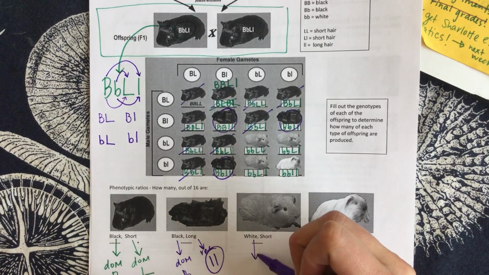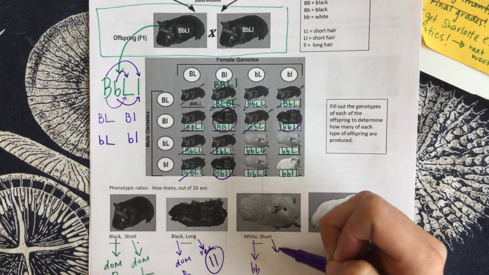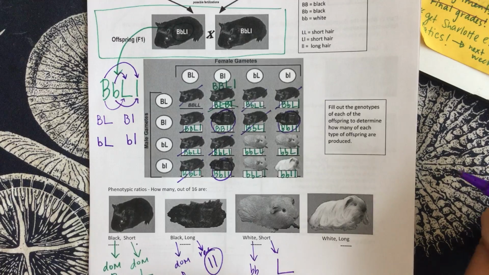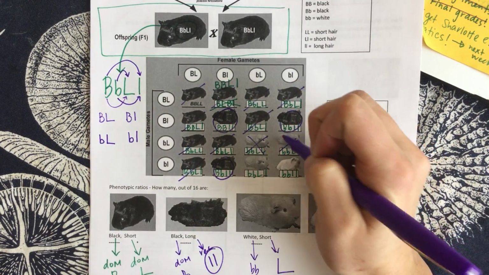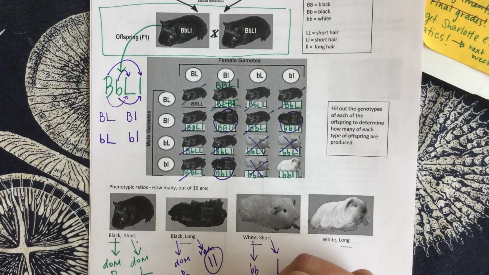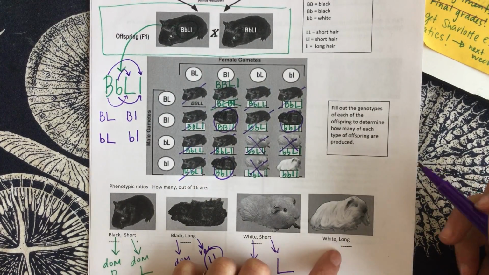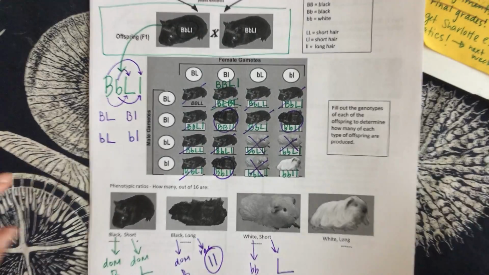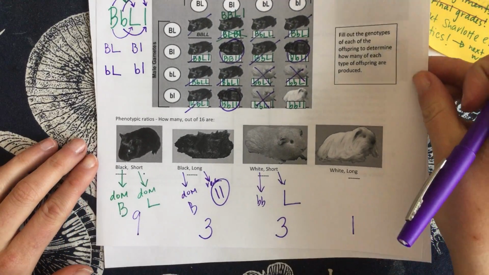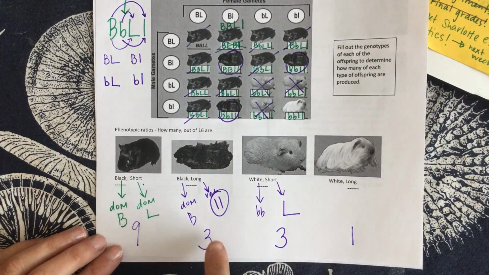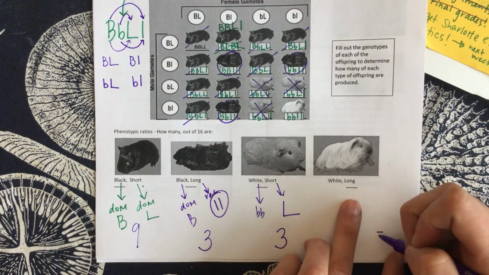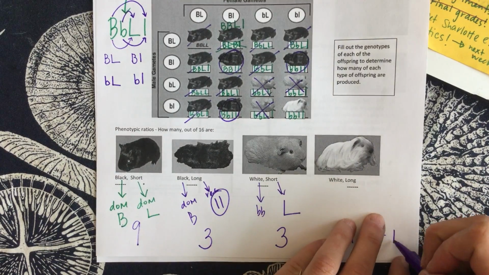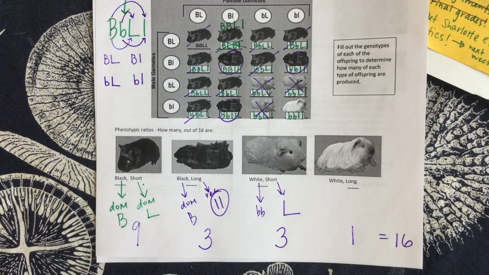White and short. So white, recessive, short, dominant. 1, 2, 3. White and long, 1. Now, how to check your work here is by adding up these numbers. There's 16 squares in a dihybrid double Punnett square, so this better add up to 16, which it does.